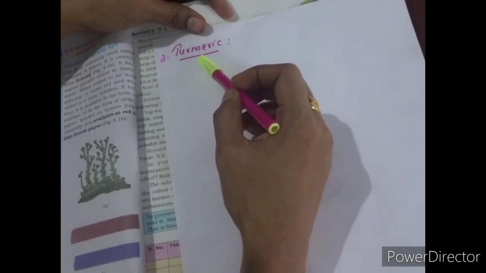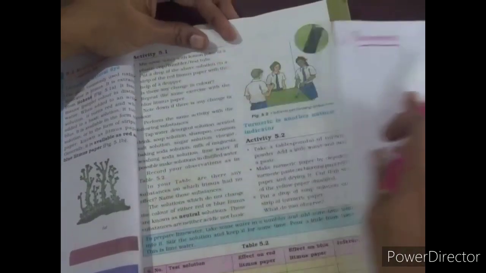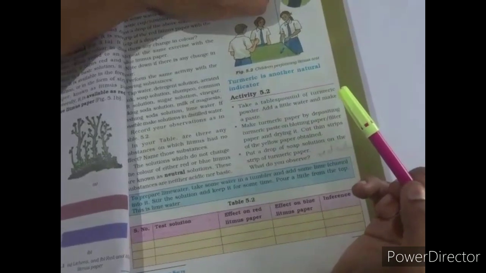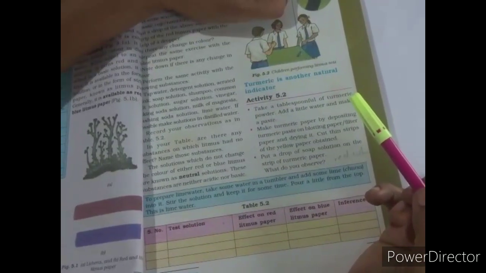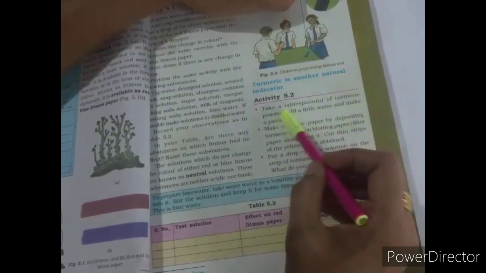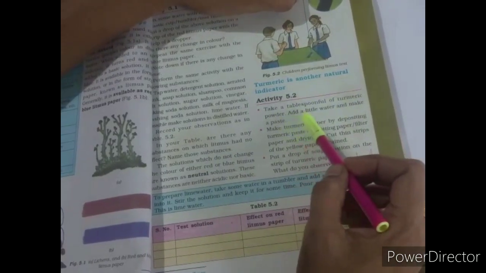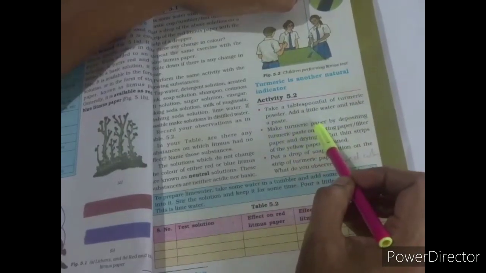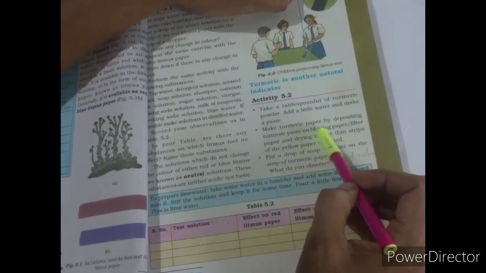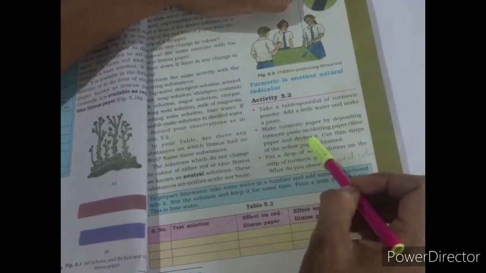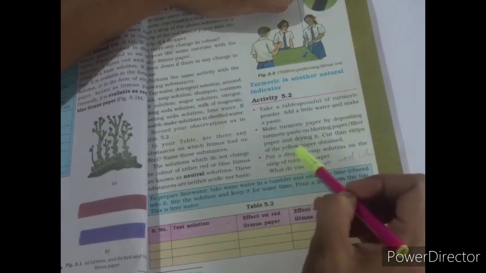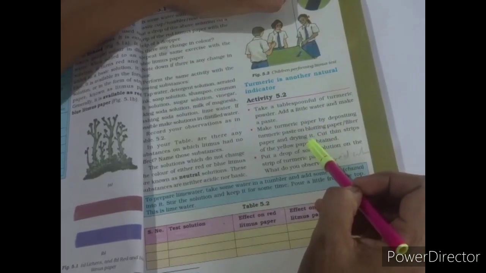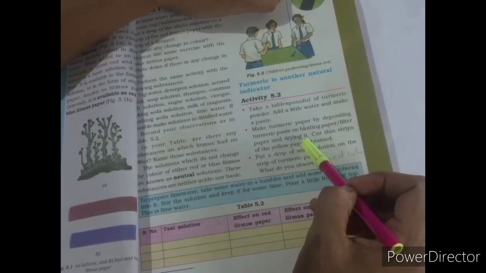Now consider another natural indicator, turmeric. Turmeric is another natural indicator. Now how can we test with turmeric? Let's study. Take a tablespoonful of turmeric powder, add a little water and make a paste. Make turmeric paper by depositing turmeric paste on blotting paper or filter paper and drying it. Cut thin strips of the yellow paper obtained. By doing this activity, we will get turmeric paper similar to litmus paper.